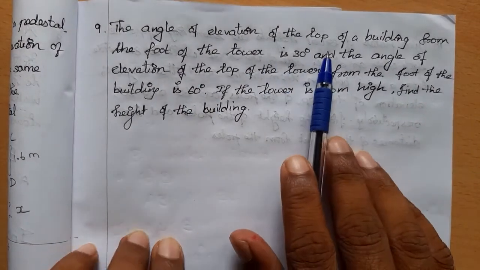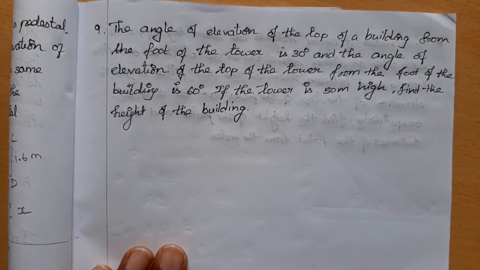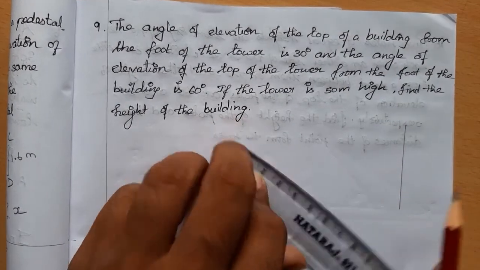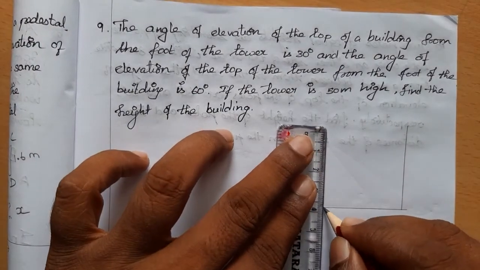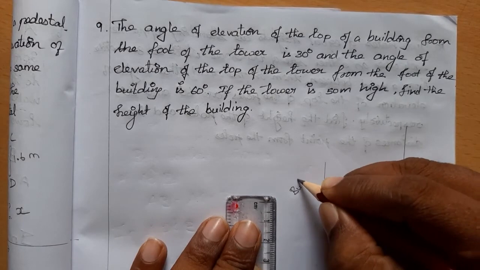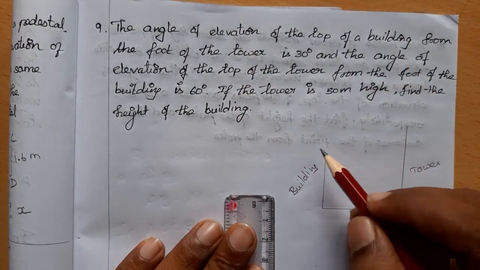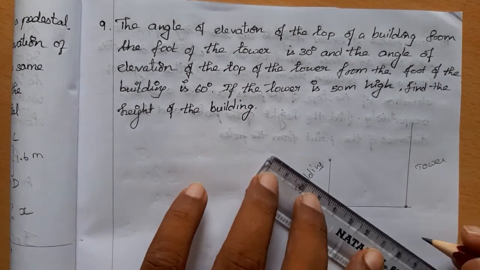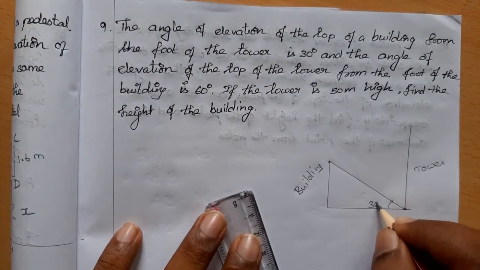The angle of elevation of the top of a building from the foot of the tower is 30 degrees. Here is a tower, and let this be the ground, and here be the building. So the angle of elevation of the top of the building from the foot of the tower is 30 degrees, right?